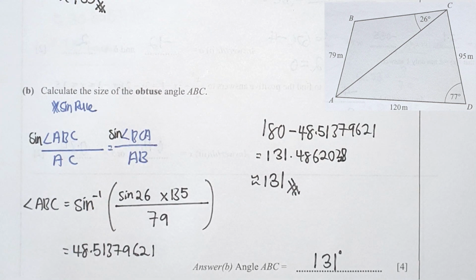Calculate the size of the obtuse angle ABC. Through sine rule, we are able to trace back that ABC is actually 48.5. However, this 48.5 doesn't qualify as an obtuse angle, as you are required to have more than 90, less than 180. So 180 minus whatever result you've gotten, and correcting it to three significant figures, you should get your result as 131.